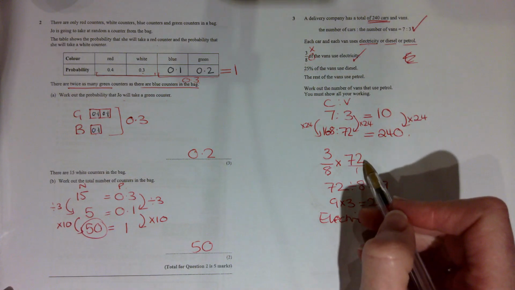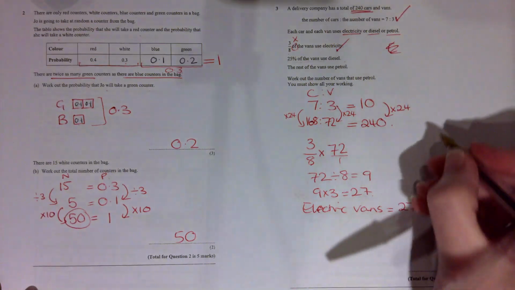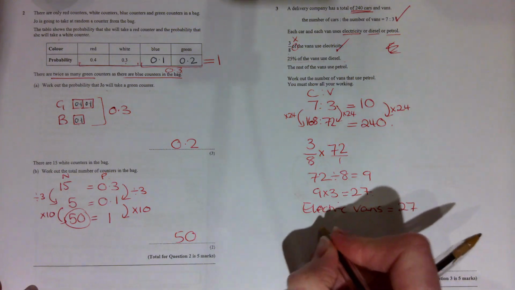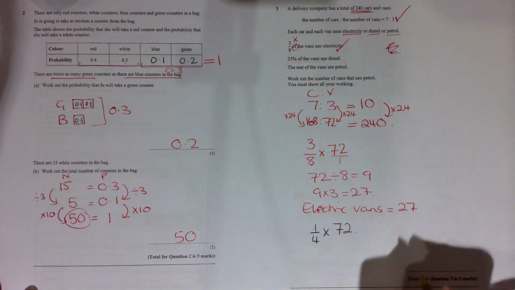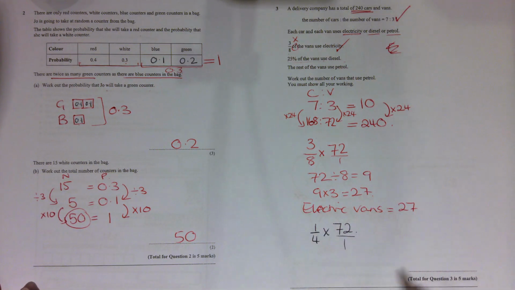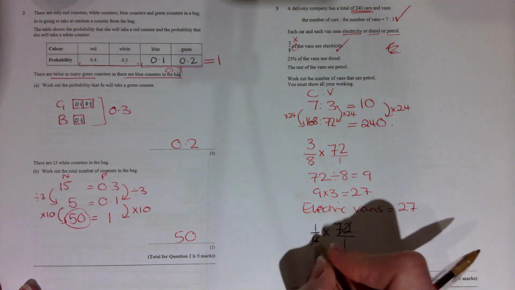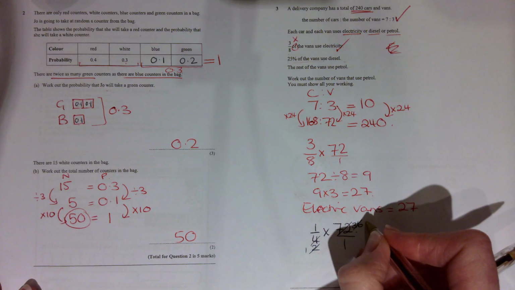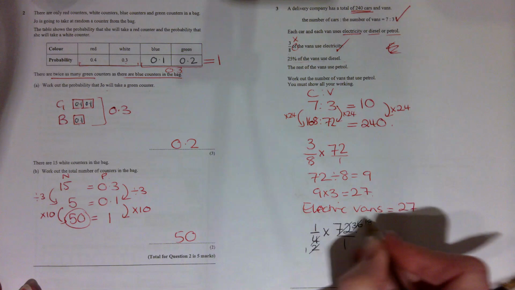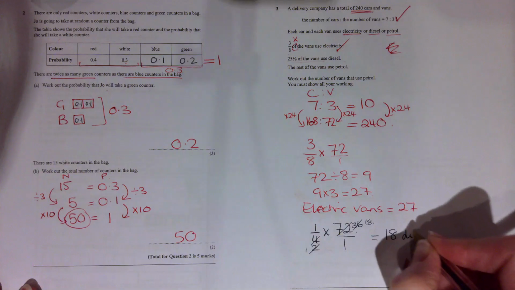So we're still on vans, 25% of them use diesel. I'll use a different colour. So 25% is a quarter. A quarter of the vans use diesel. Quarter of 72, I'll do this one the other way. So I'm going to multiply these fractions together. They're both divisible by 2, that's my easiest way to start with. These are both divisible by 2, 1 and 18. So this must mean 1 times 18, 1 times 1. 18 are diesel vans.